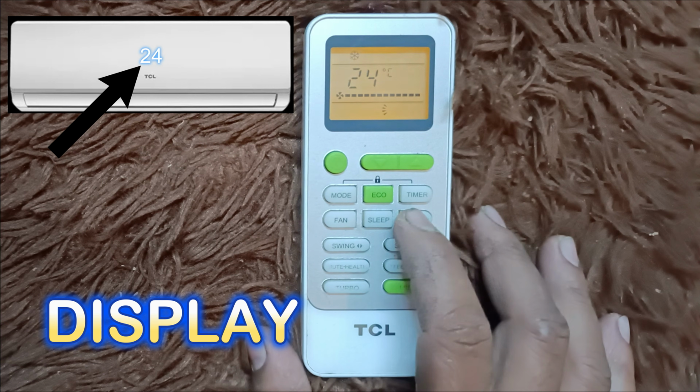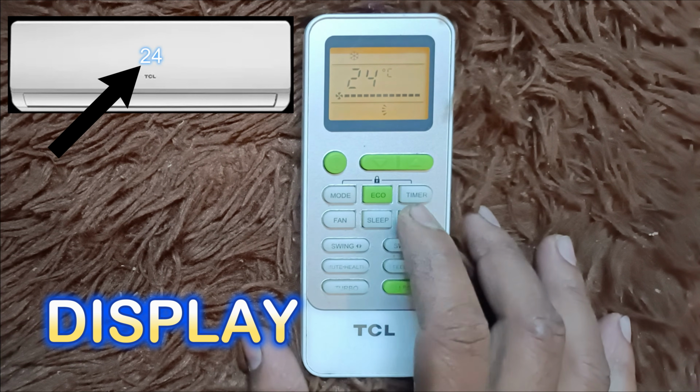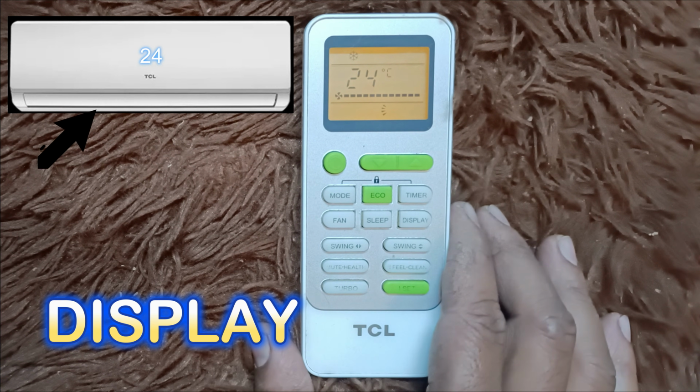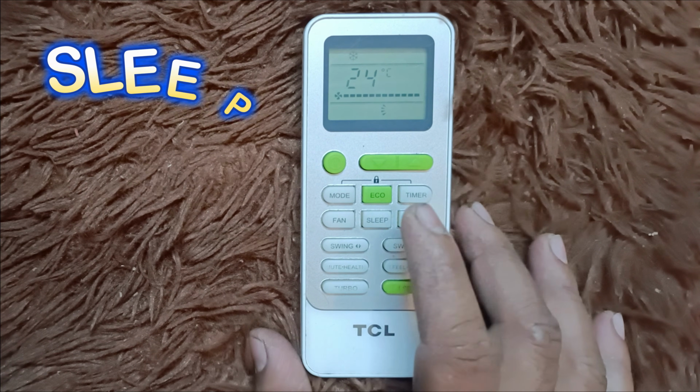By pressing the display button, the display of your AC will turn off but your AC will remain on. You can use this button only to turn off the light of the display of the AC. The next button is sleep.